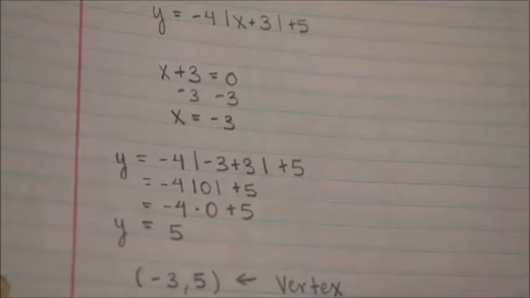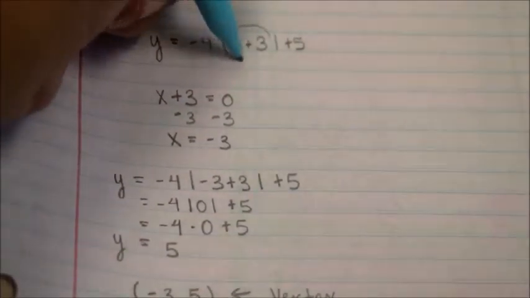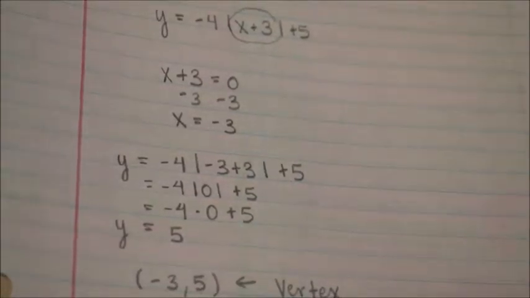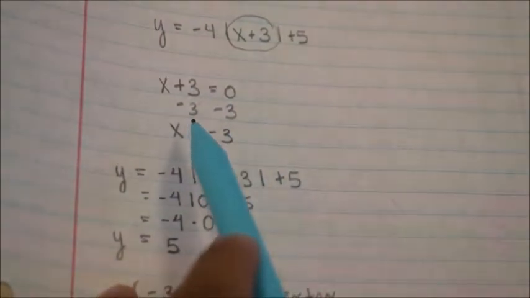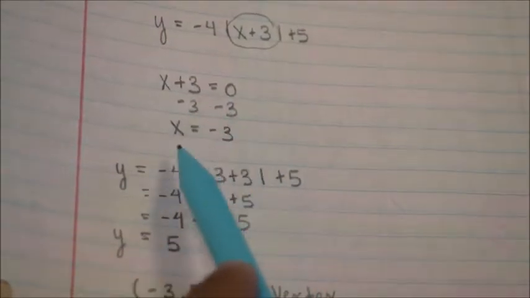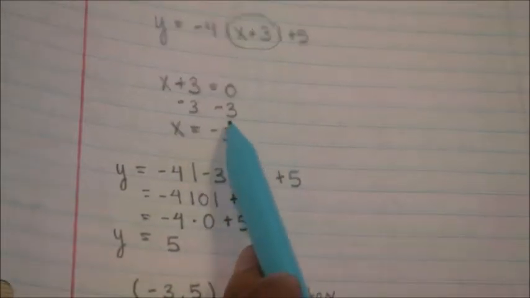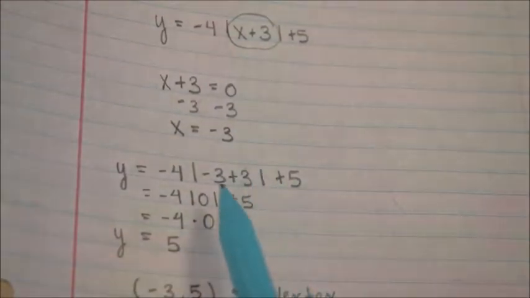For this next problem, we look inside the absolute value, where we see that it's x plus 3. Since it's x plus 3, we set that to 0 and solve for x. Subtract 3, and x is equal to negative 3. Then we plug negative 3 into the equation where x was.